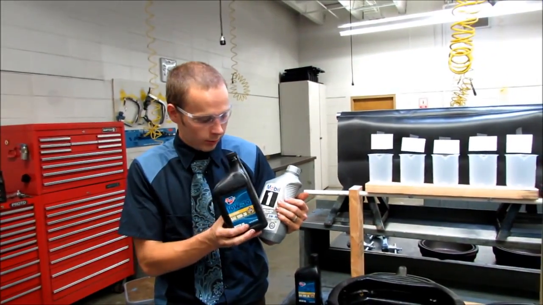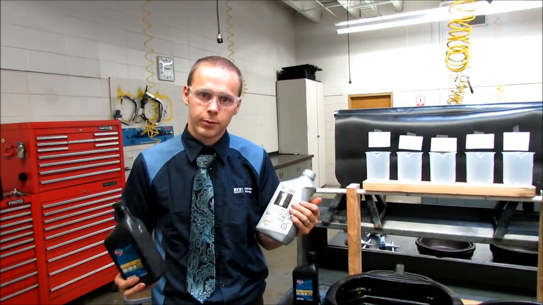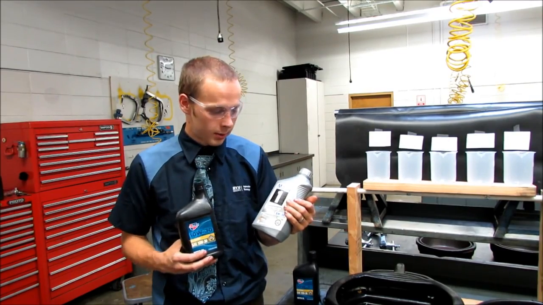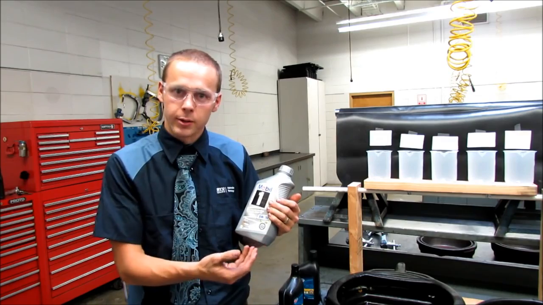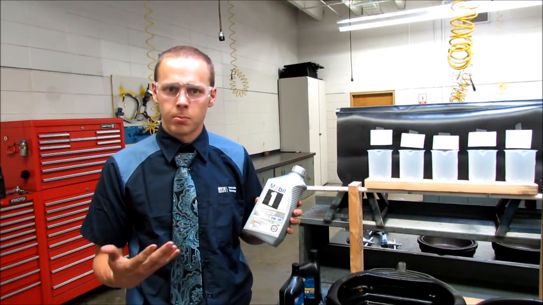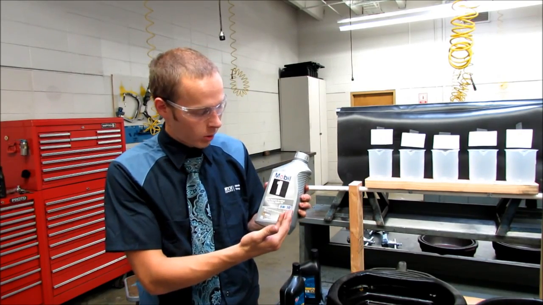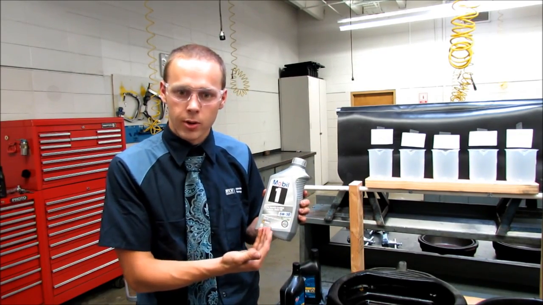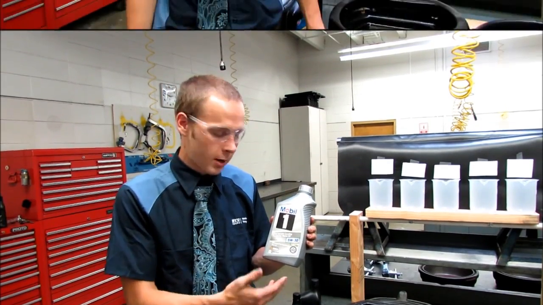And the 5 is what viscosity acts like at freezing temperatures. Newer oils like these have a multi-weight, so it has two viscosities at different temperatures. In the past, it was just a single weight, so oil would be a straight 30 weight or a straight 5 weight, and they weren't able to have the benefits of having multiple viscosities.